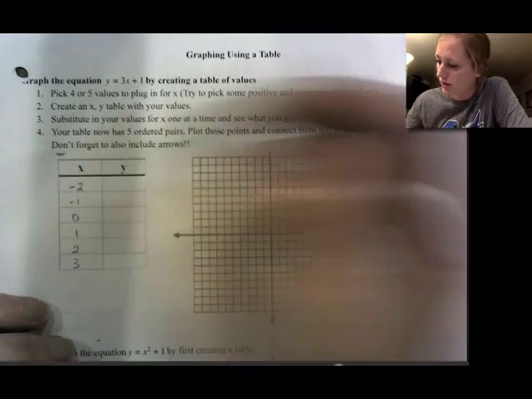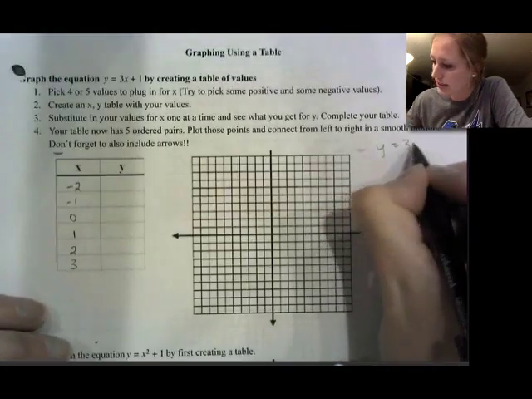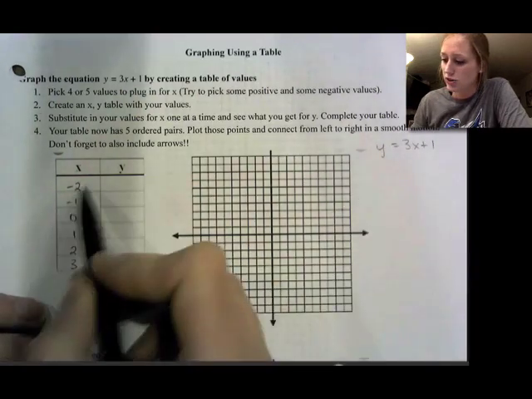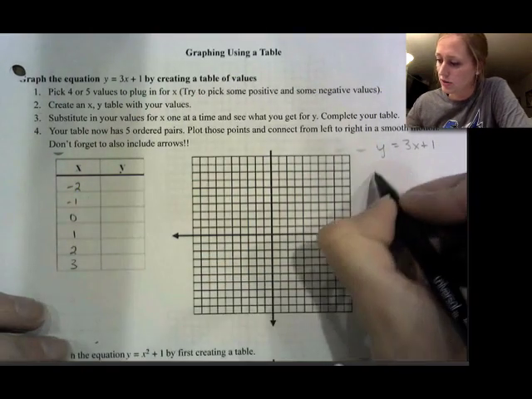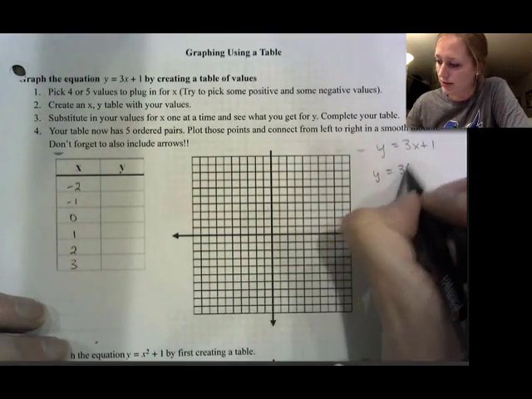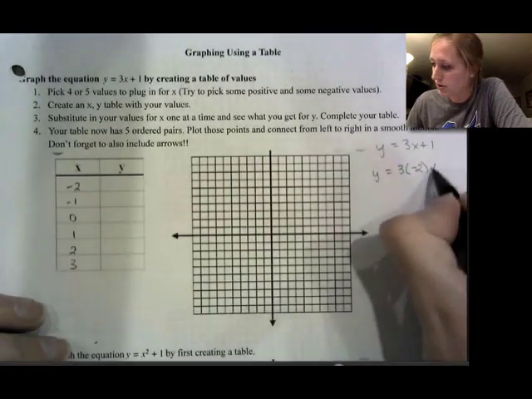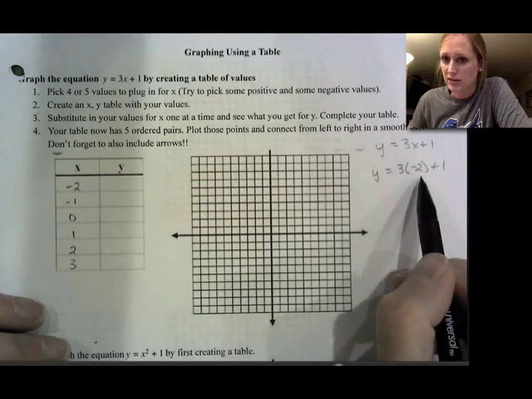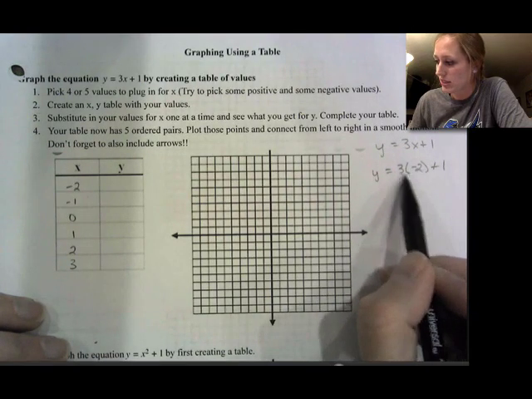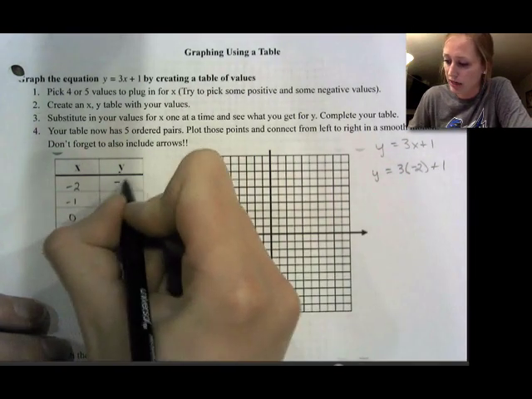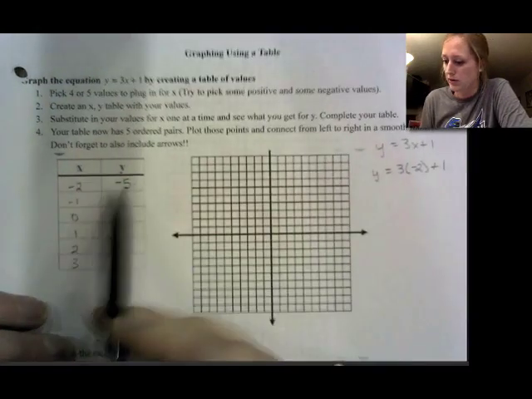So here's my equation. We have y equals 3x plus 1. So I'm taking turns with each of these x's and substituting them in. So I'm doing 3 now. Instead of x, I'm going to substitute in my value negative 2. And then I'm going to go ahead and evaluate that. So this is negative 6 plus 1 gives me negative 5. So that's what I'm going to put here.